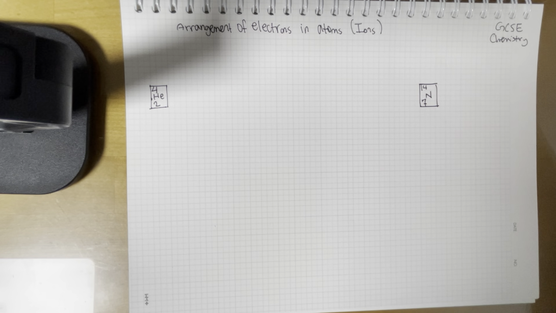And so in this video, we're going to look at the arrangement of electrons in atoms, more specifically how the number of electrons can change to have more electrons or fewer electrons than protons, causing ions to be formed. So ions having a net positive or a net negative charge.